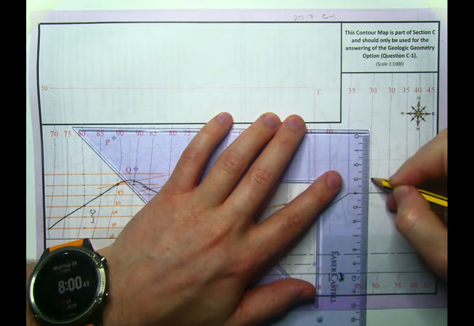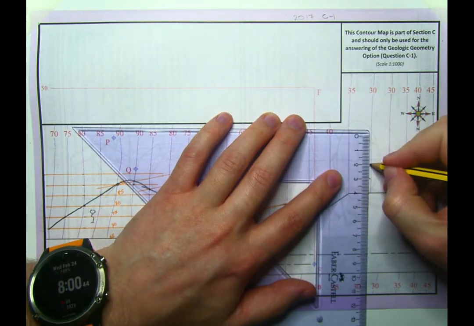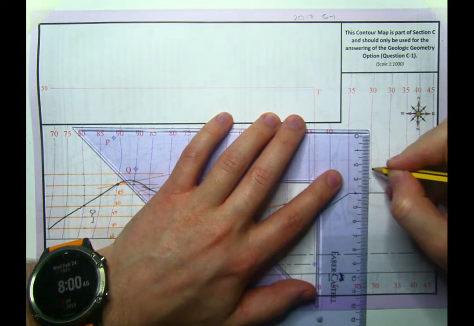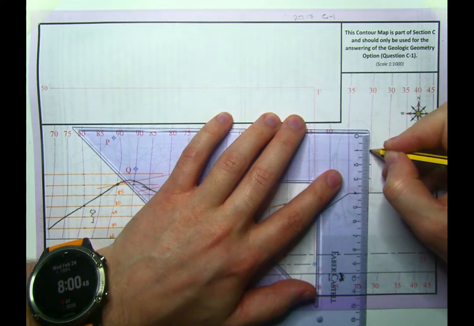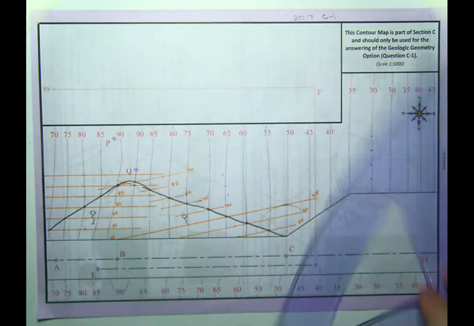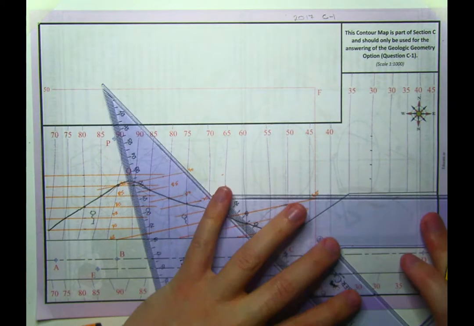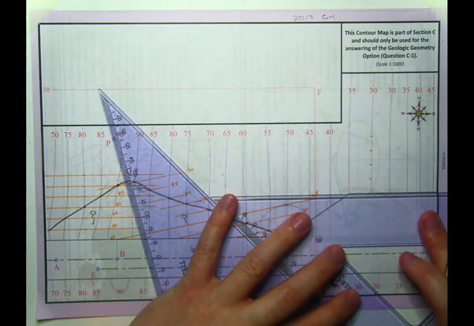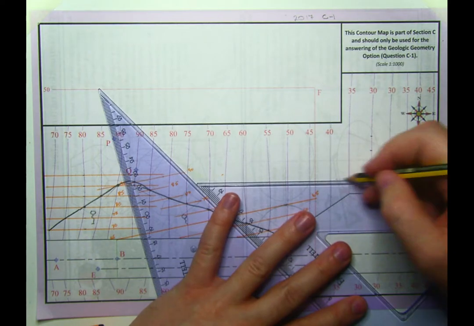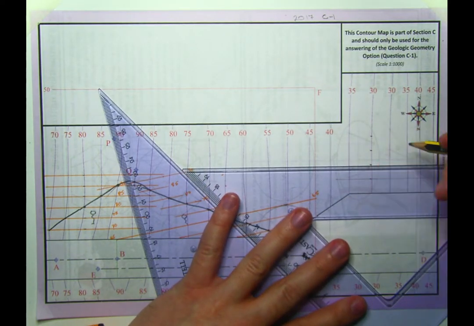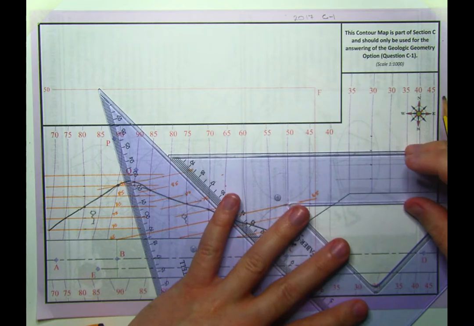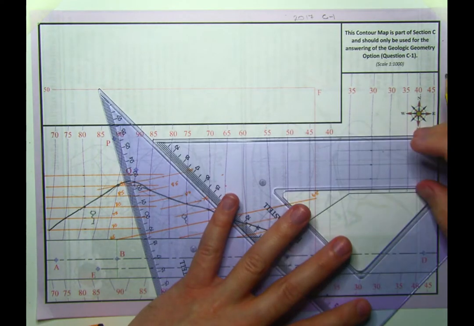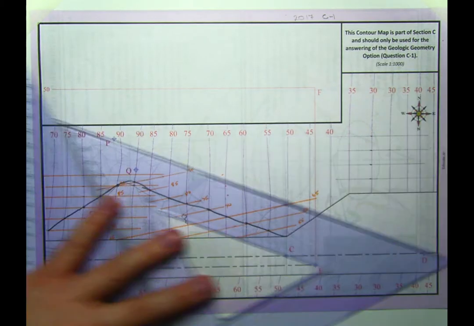So that's 50 here, 45, 40, 35 and 30. So parallel to the side of the road here. Again, label them.